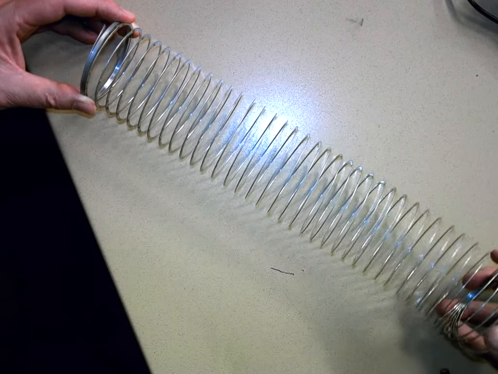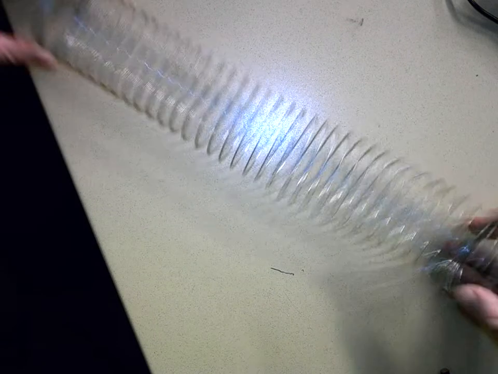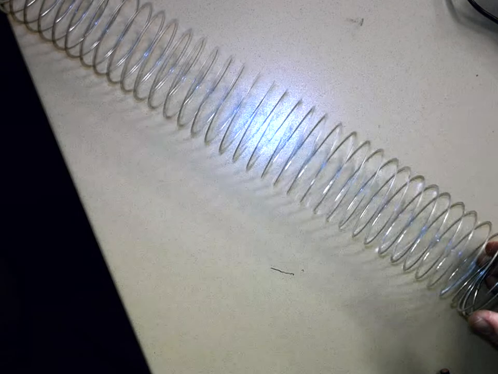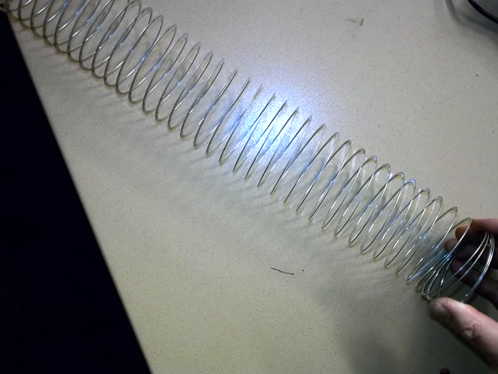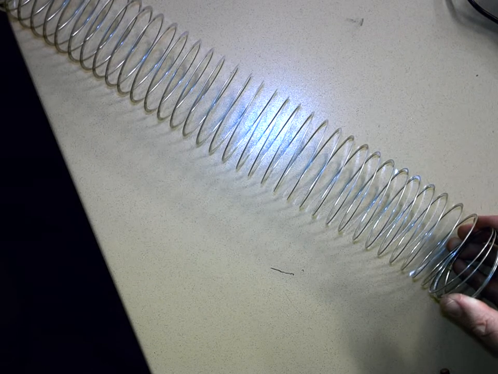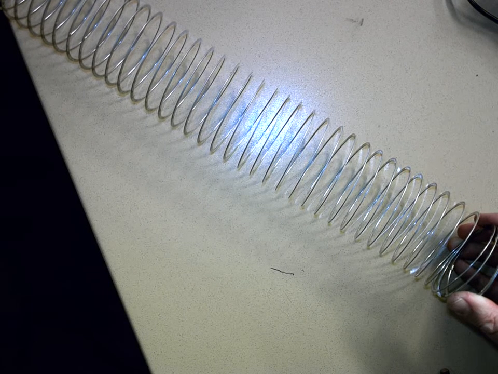The wave moves through it, but notice that the slinky stays where it is. I mean, it goes up and down a little bit, but it always ends up back where it started. So there's no net transport of matter, but the energy did move through the material. In fact, you can see the energy bouncing back and forth.